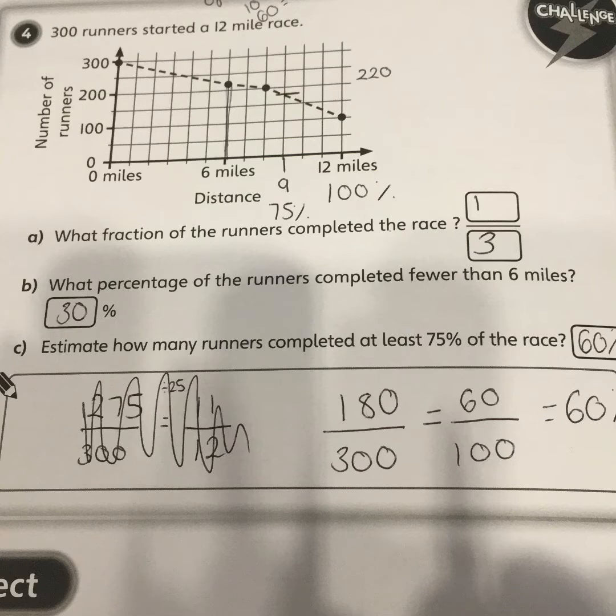Right, next one then. What percentage of the runners completed fewer than 6 miles? So if you draw up to where it was 6 miles and go across, it shows you that about 210 of the runners completed 6 miles and then carried on. So that tells me that 300 take away 210 is 90 runners. So there was about 90 runners who didn't go further than 6 miles. They dropped out before that.